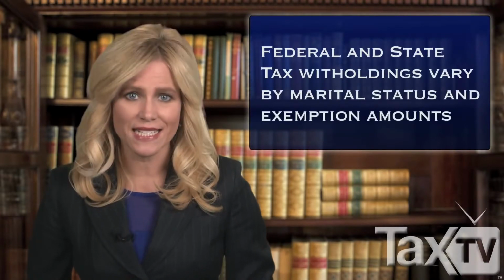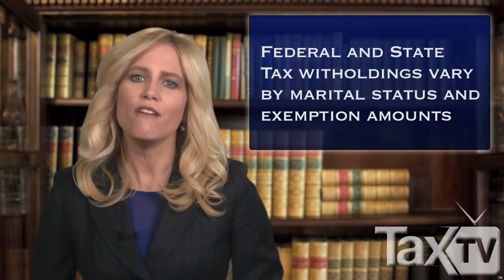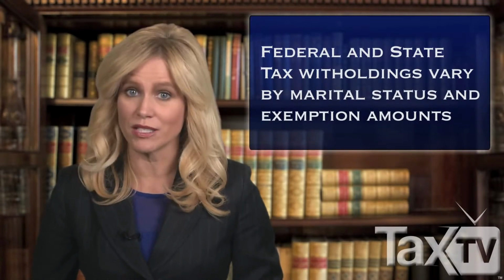The federal and state tax withholding amounts for the employee vary depending on the employee's marital status and exemption amounts. The federal and state agencies have tax tables to compute what amount of tax is required to be withheld. The normal range of combined state and federal tax withheld from an employee's paycheck is typically between 15 and 23%.